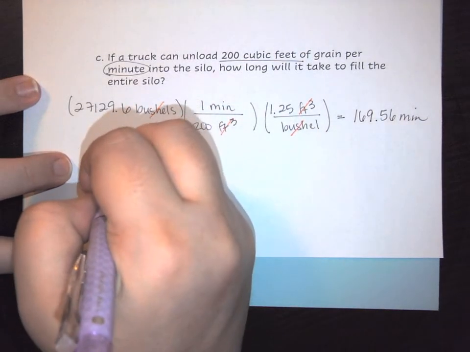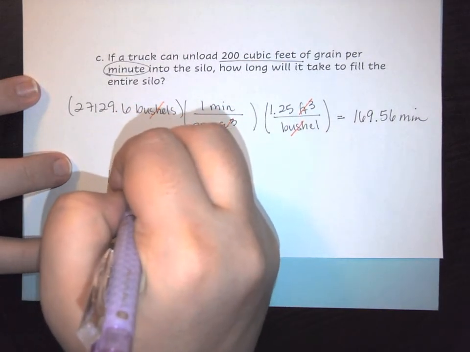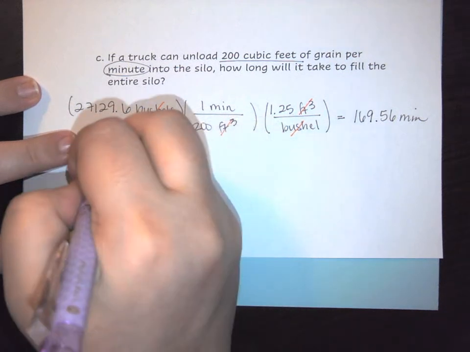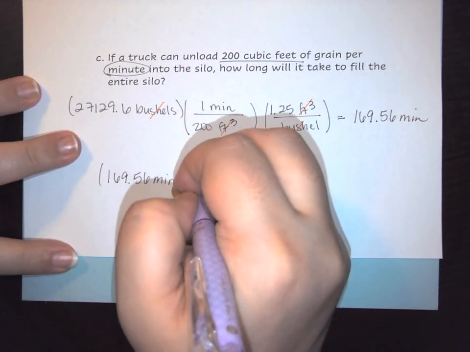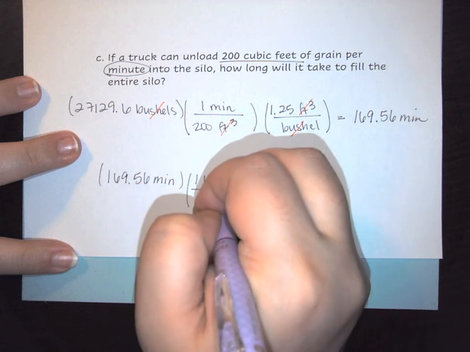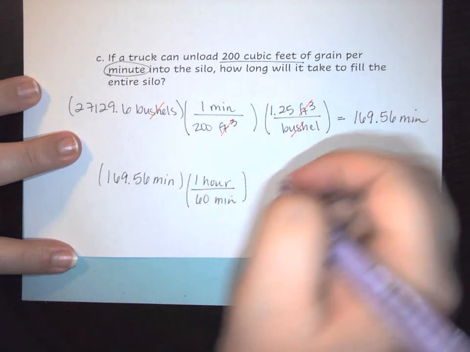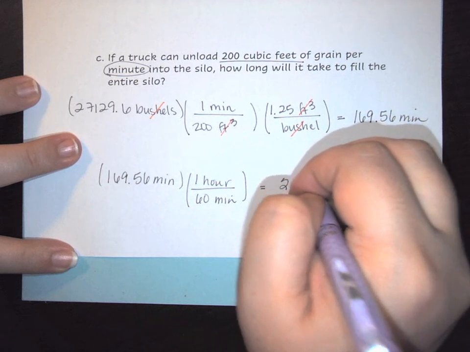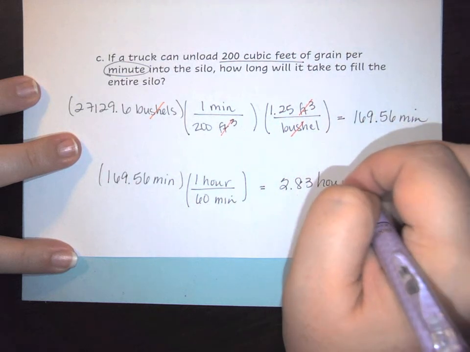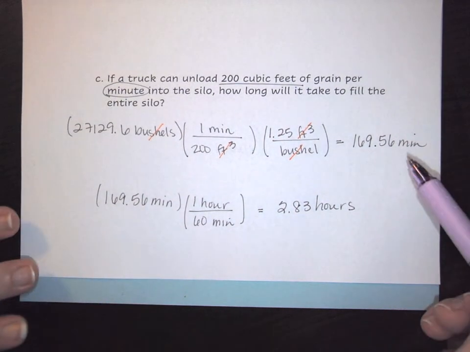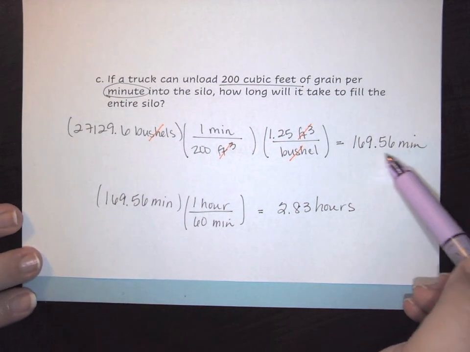So we can take that 169.56 minutes and we can multiply that by 1 hour per 60 minutes. And that is going to give us 2.83 hours.